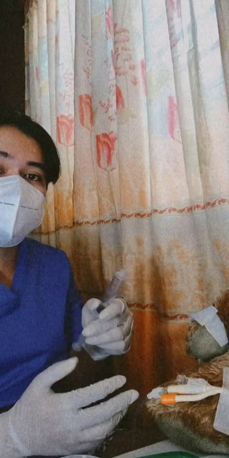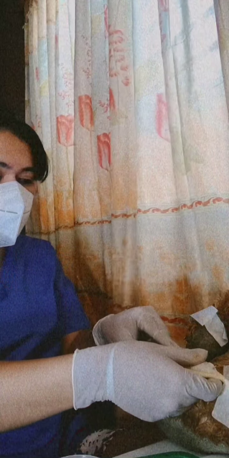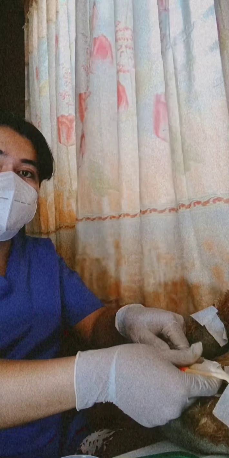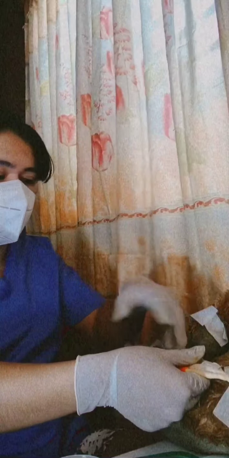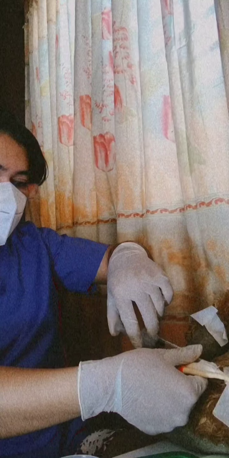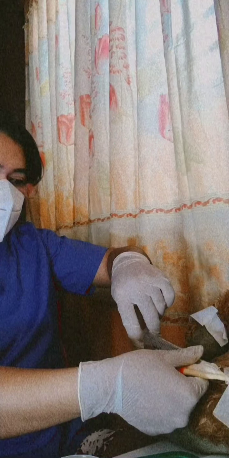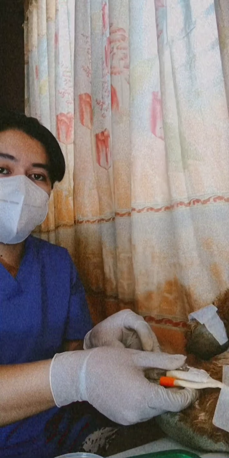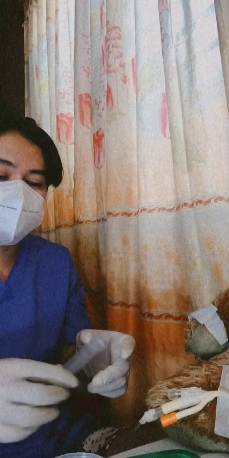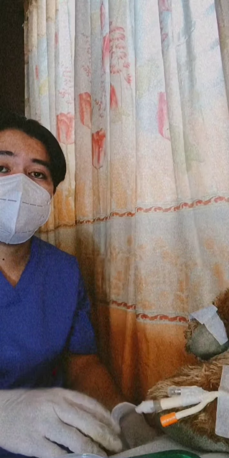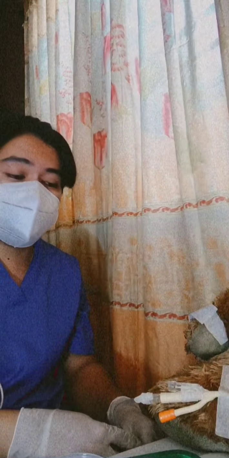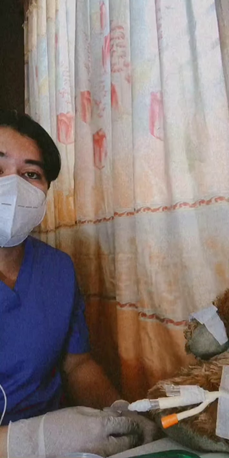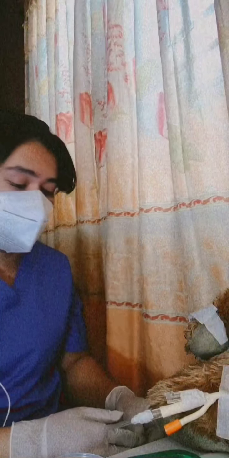Next, we need to attach the syringe to the access port using a twisting motion, and then gently instill the solution into the catheter. Next, remove the syringe from the access port, and then open or remove the fold of the tubing, and let the solution or fluids flow from the tubing to the drainage bag.